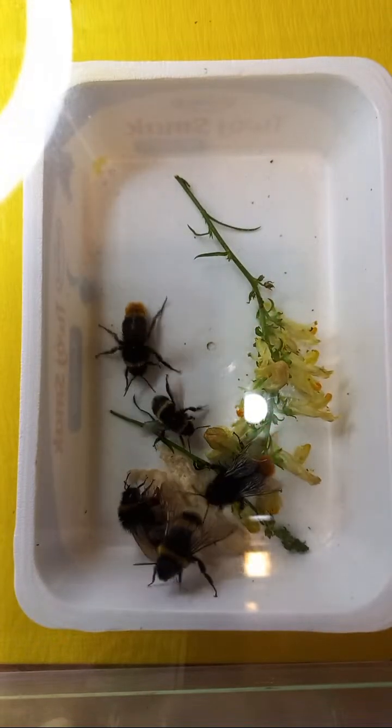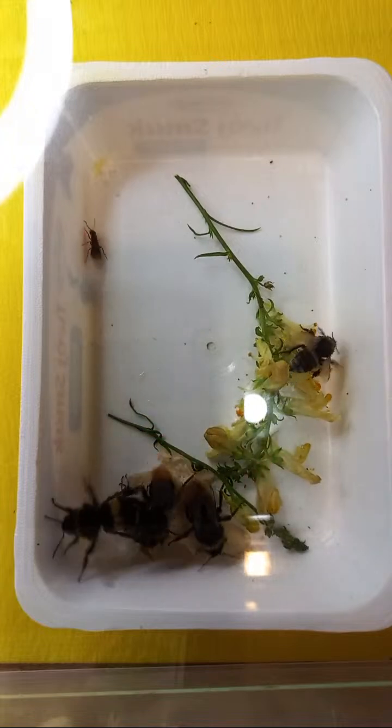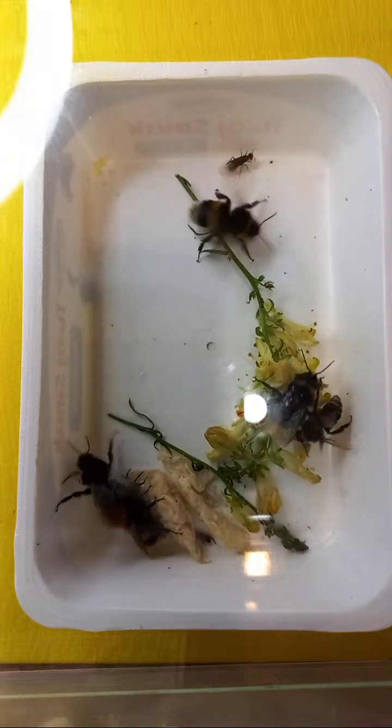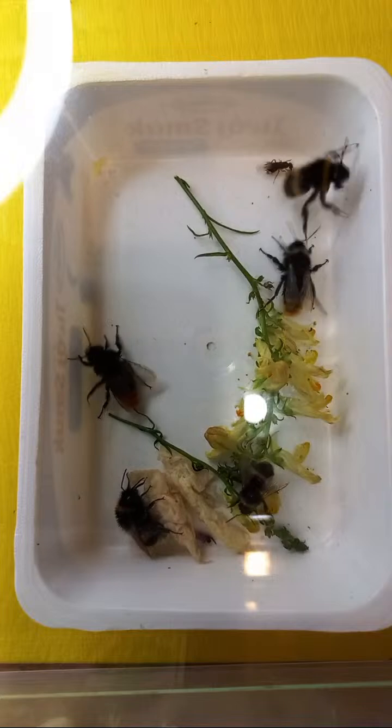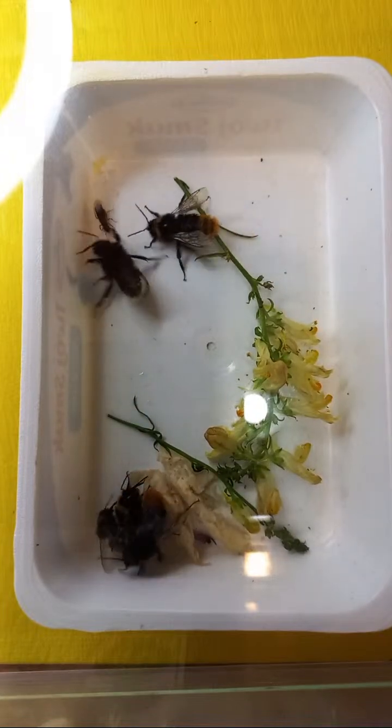Bumblebees, ants, bees, ants, wasps, sawflies, they're relatives. They belong to the order Hymenoptera. So that's why you can see here a queen ant and drones, bumblebees.